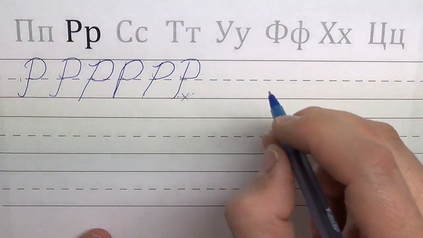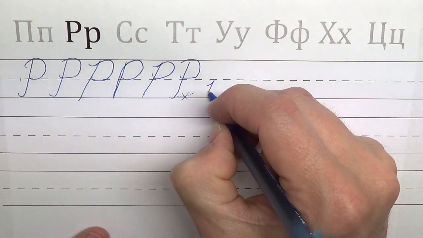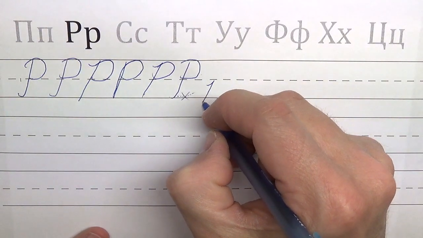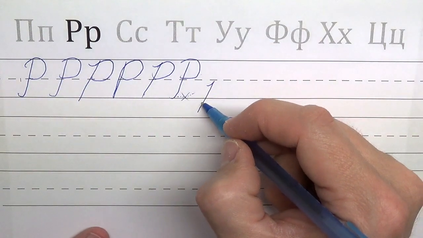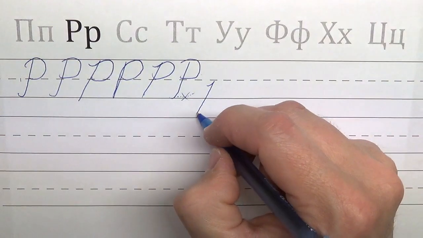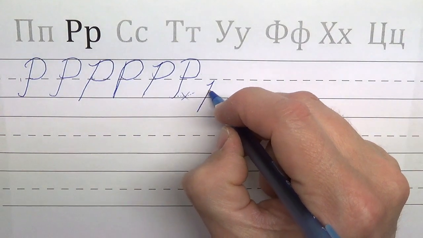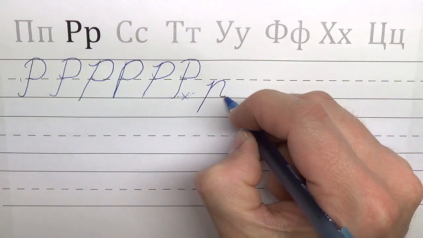Lowercase r starts off very much like our lowercase pa that we just looked at, but the difference is that the first line comes down below the line, one of the few letters that does that, then comes back up and finishes what looks like our pa.